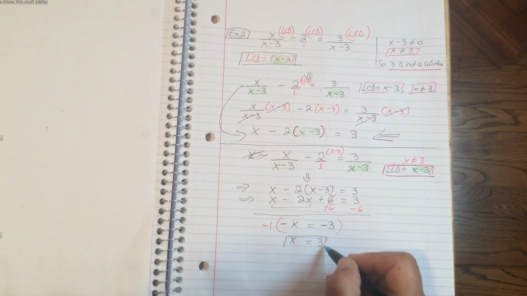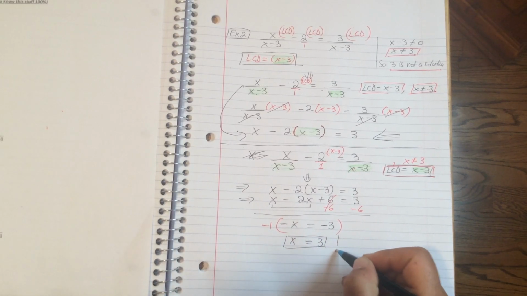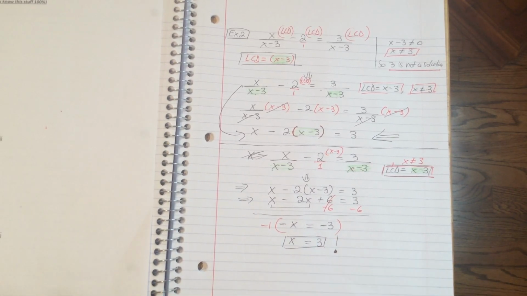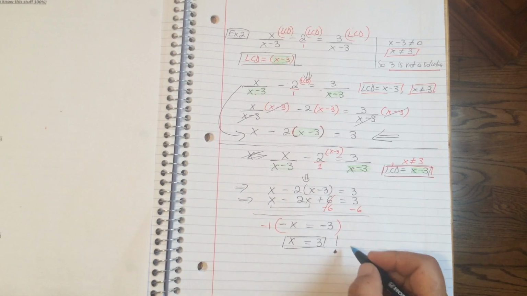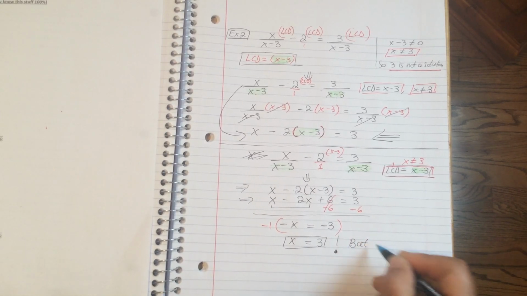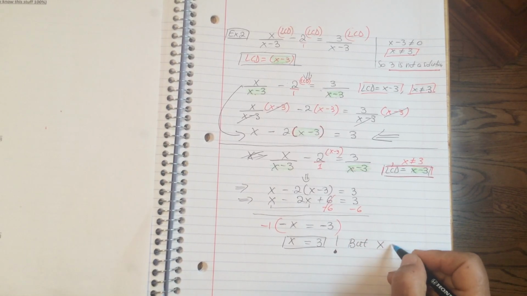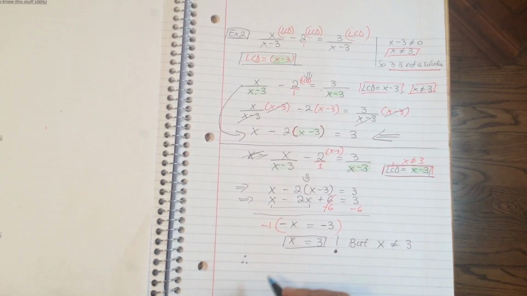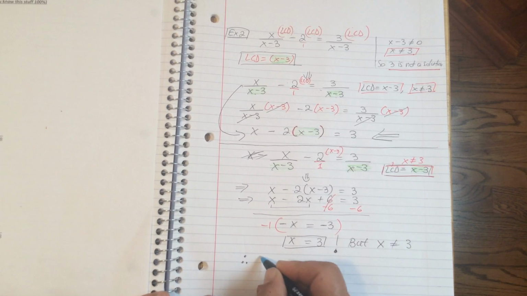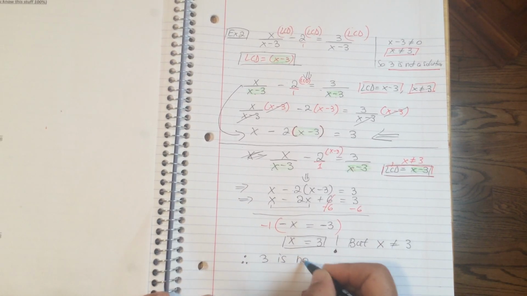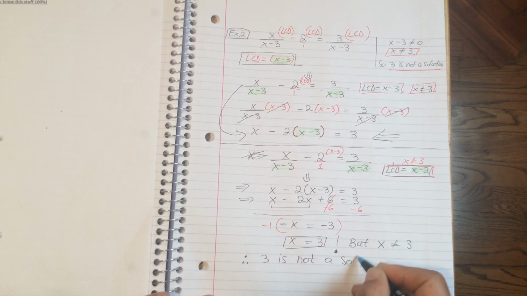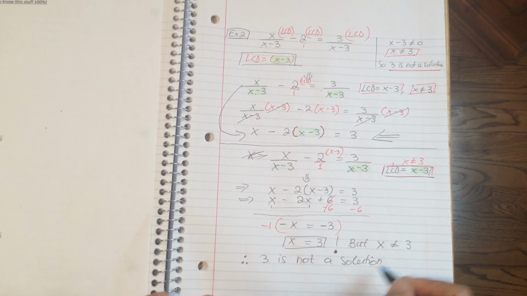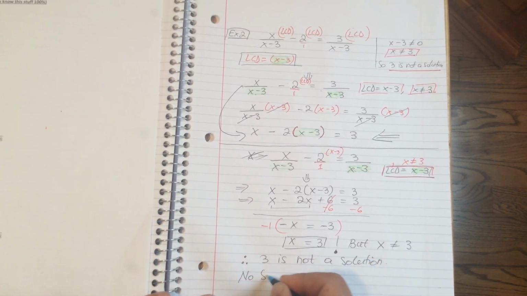So x is equal to 3, but oops, x is not allowed to be 3. x must be different from 3. Therefore, 3 is not a solution. No solution for this equation.